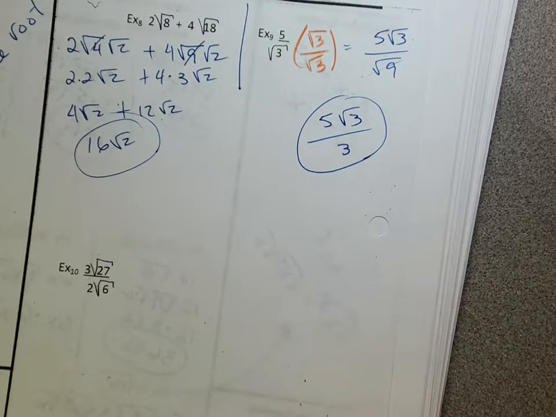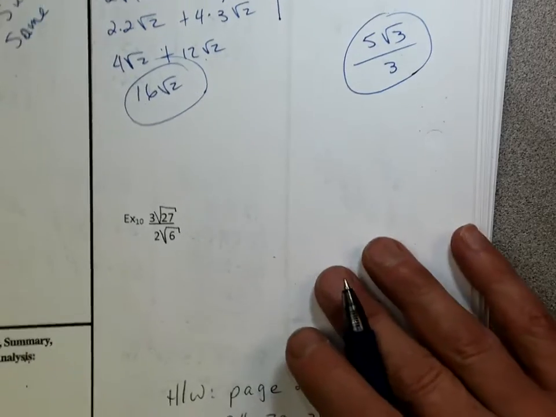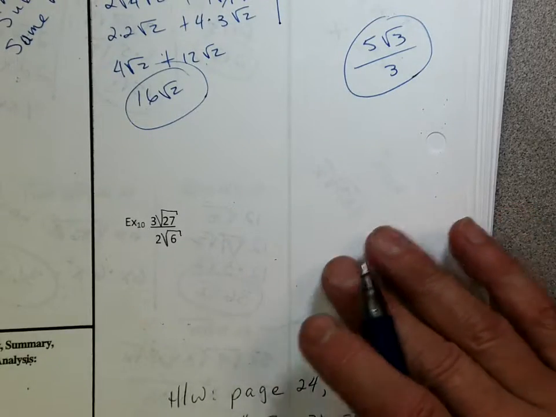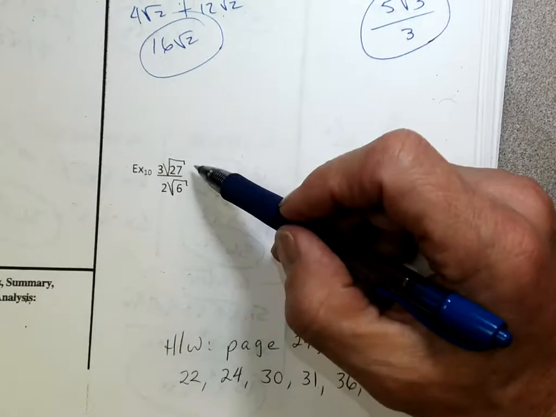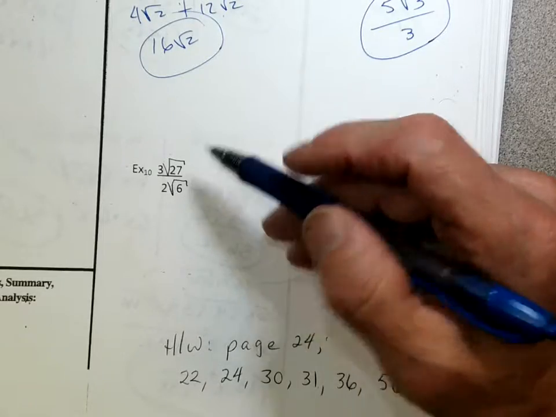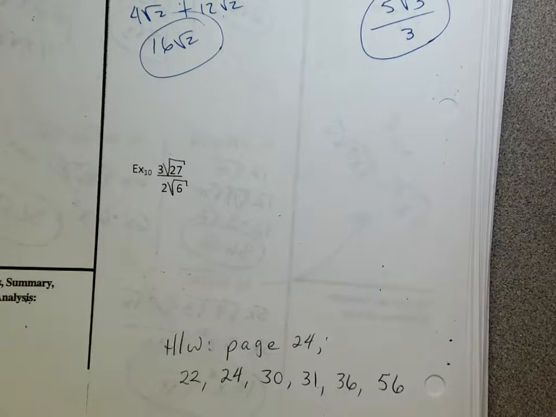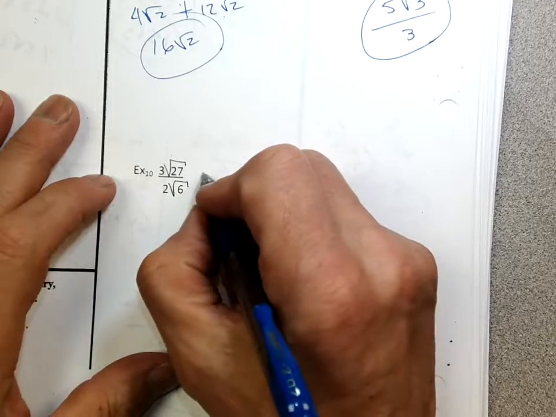Last problem. Okay. Now, example 10. Am I going too fast or okay? Okay, example 10. There are a couple of ways to do this, okay? There really are. And I want to show you the easiest. I really do. I could multiply by square root of 6 over square root of 6. That is what you'd think you should do first, right? Wouldn't you think that? But if I break down 27 and break down 6, let's see what happens.